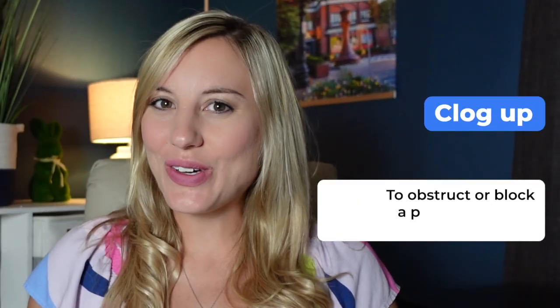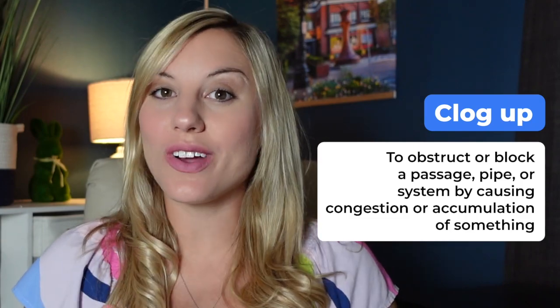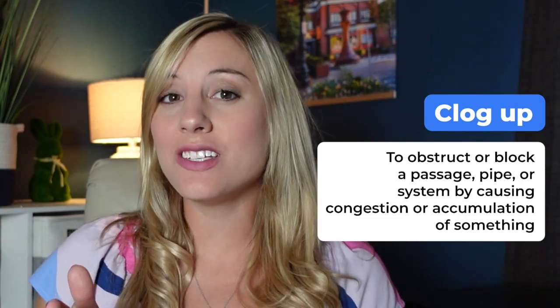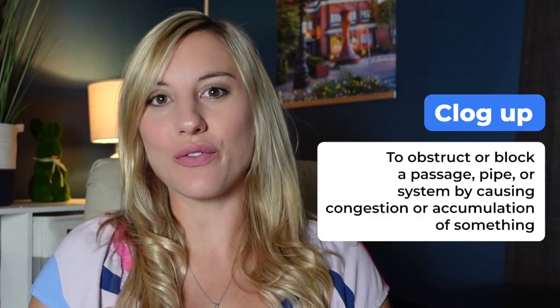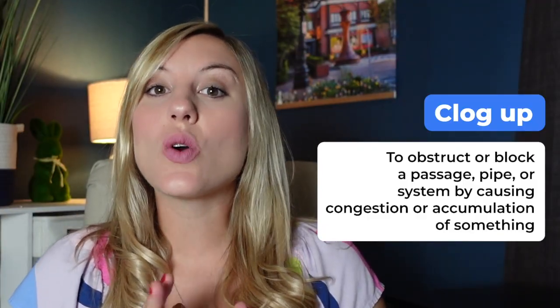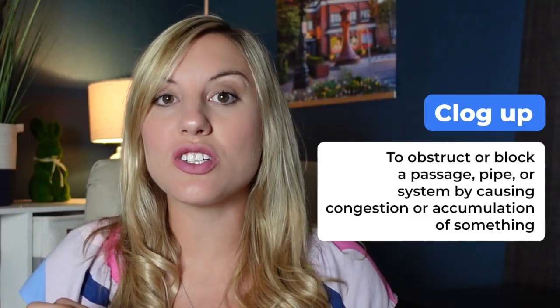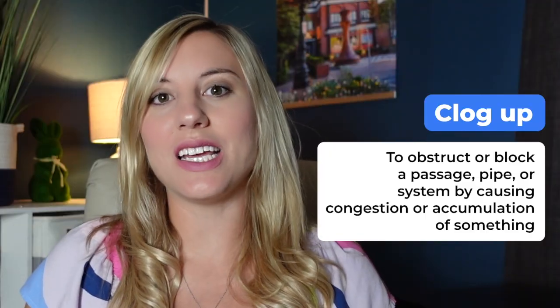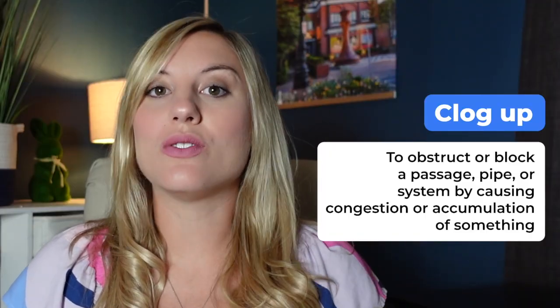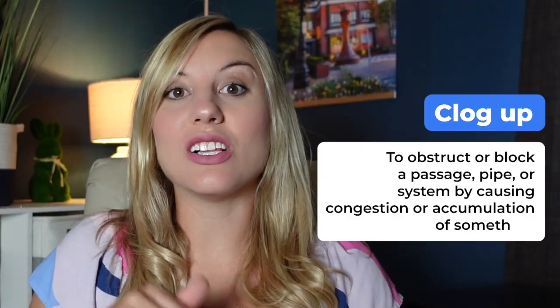Clog up. When you clog up something, you obstruct or block a passage, an opening, or a pipe that is supposed to be clear or free. In the United States, it's quite common to have a garbage disposal in your kitchen, in the kitchen sink, so you can put food down it, and it will grind up the food so that the sink does not get clogged up.